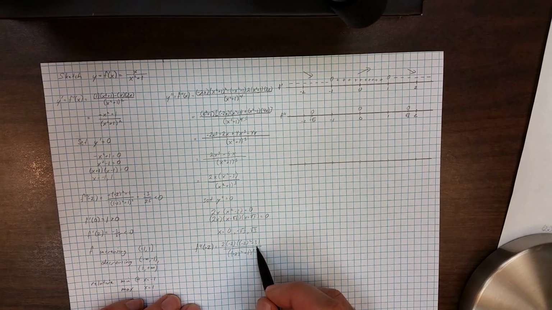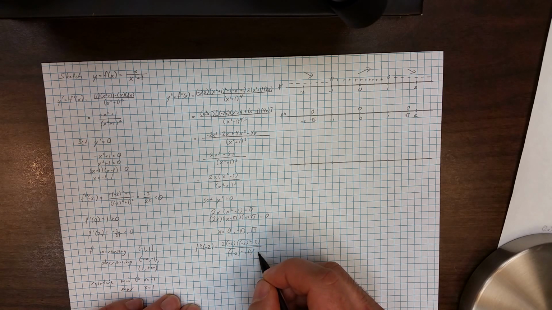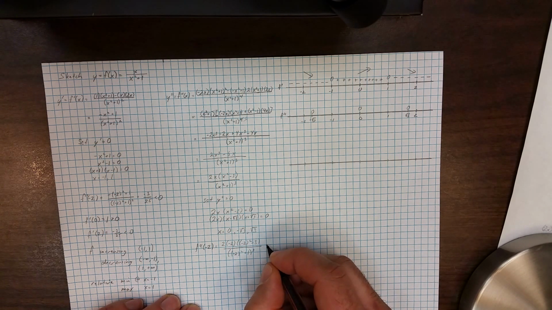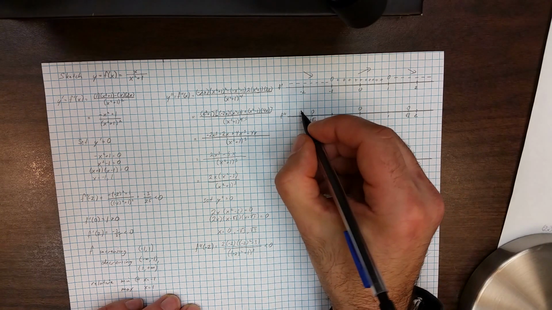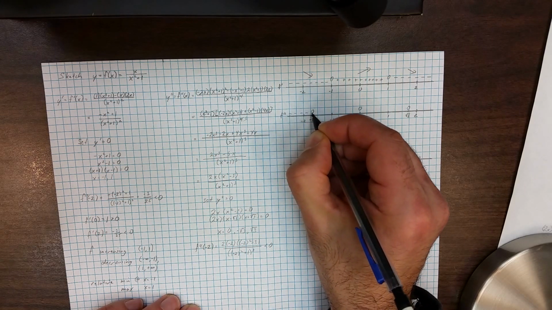Now we could go ahead and compute this, but we can just as easily figure out its sign. 2 times negative 2 is negative. This bracket's going to be positive, so negative times positive is negative, and the bottom is certainly positive. So we have a negative divided by a positive. This is less than 0, so f double prime is negative over here.